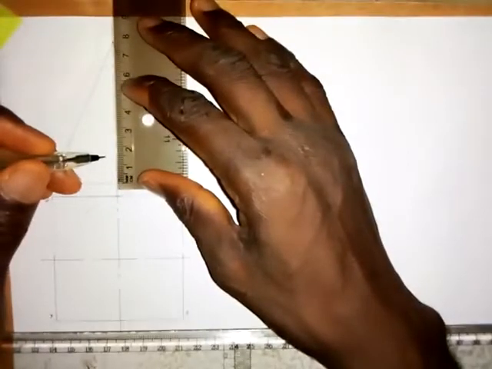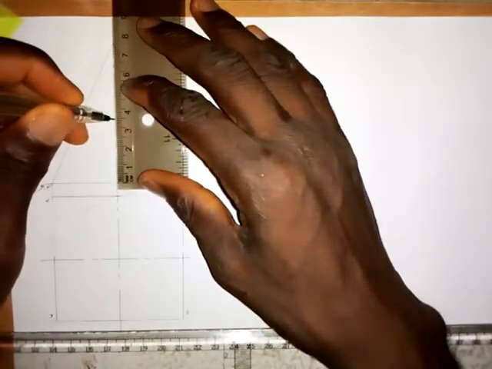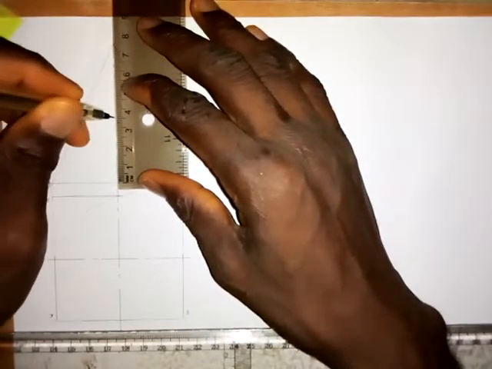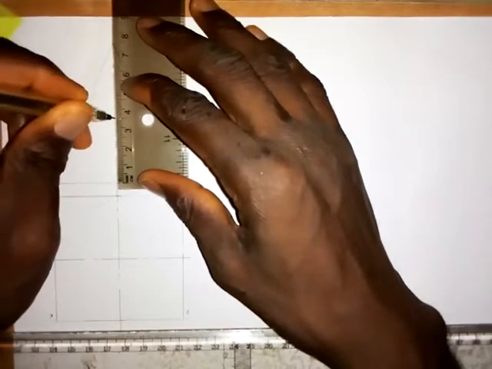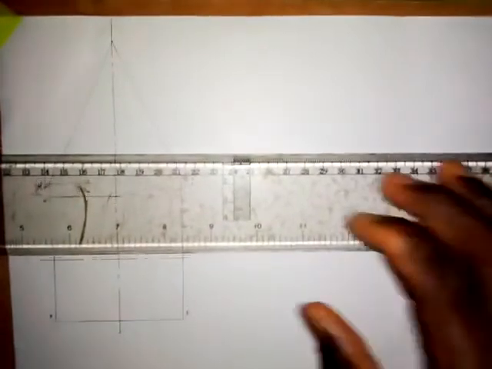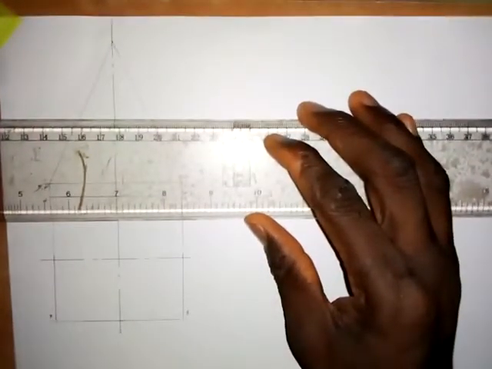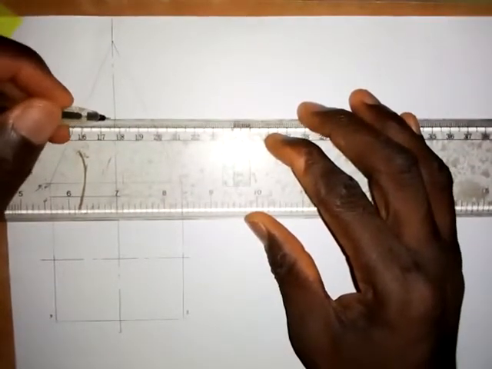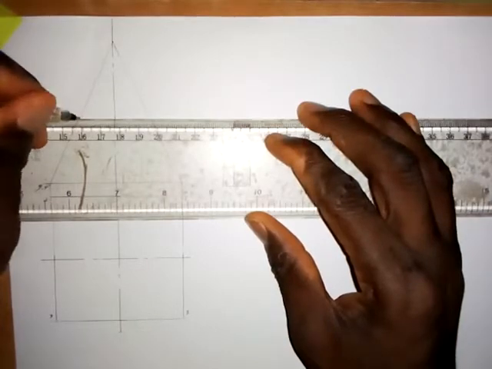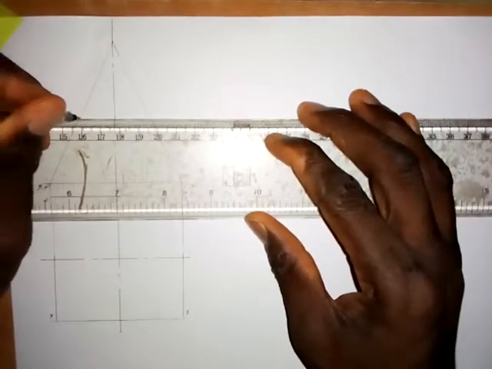So take your ruler, set it like this, and take 35 mm on this vertical center line. Then transfer this point to the side of the pyramid. So this is the point.